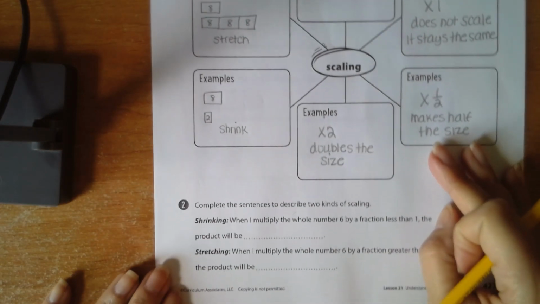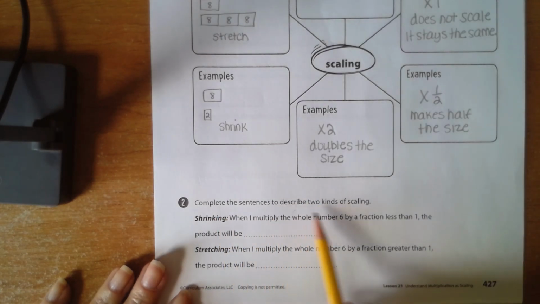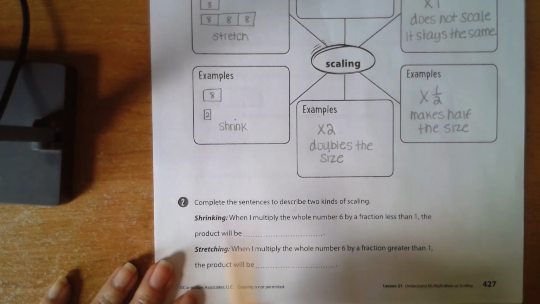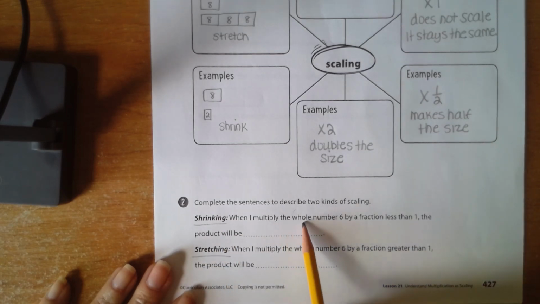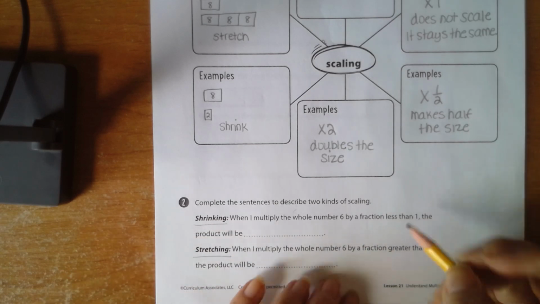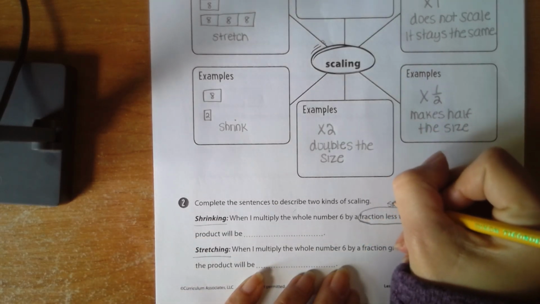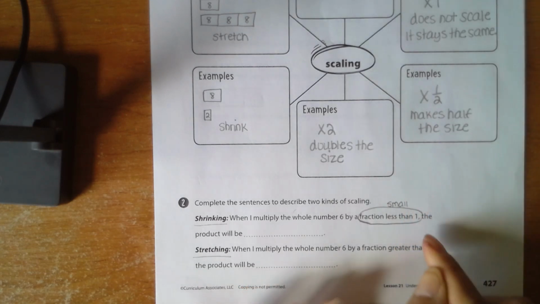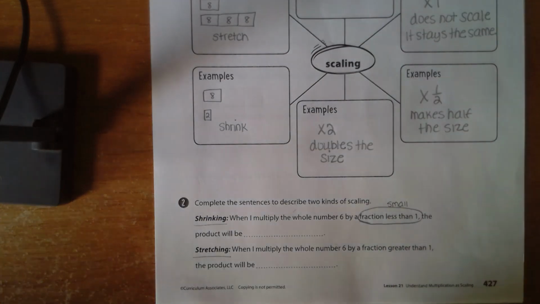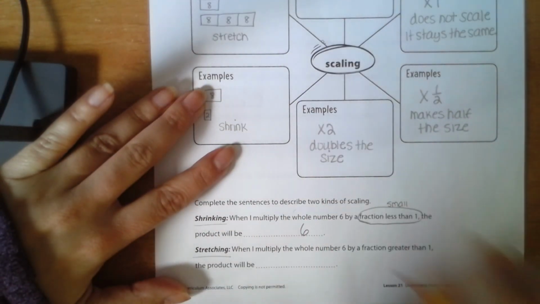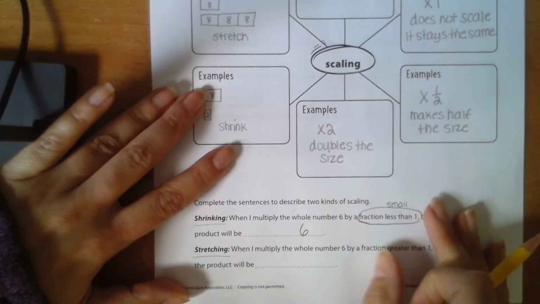Next up is number 2. I want you to try this one by yourself. It says complete the sentences to describe 2 kinds of scaling. So this is the shrinking and this is the stretching. When I multiply the whole number 6 by a fraction less than 1, that's something small, the product will be, and you have to compare it to the 6. What's it going to do to the 6? So you'd have to put a word here like greater than or less than 6.